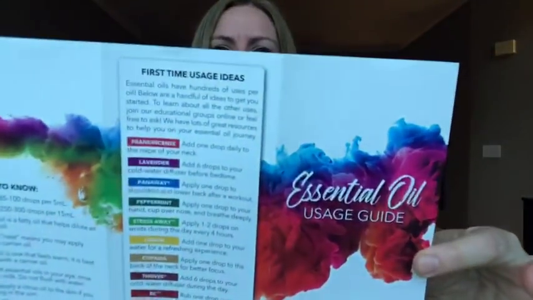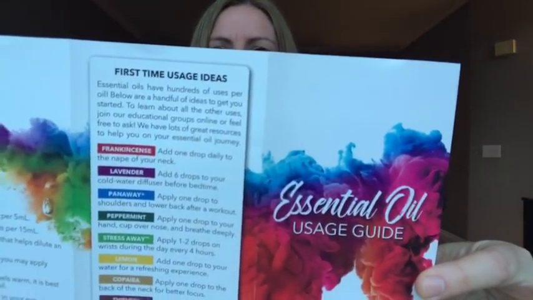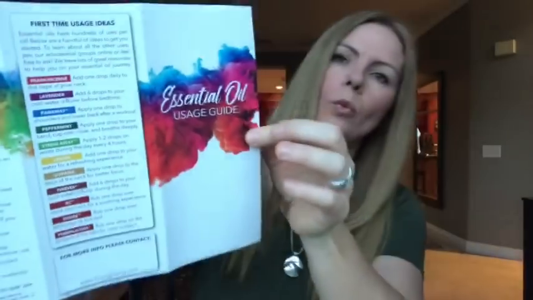But this is super fun, and just know the back has this really cool first time usage guide with ideas of what you could do for each oil. It's simple, like frankincense, add 1 drop daily to the nape of your neck. Lavender, add 6 drops to your cold water diffuser before bedtime. These are such basic starting points, and we sometimes forget that for people brand new to essential oils, you think you want to throw them into the deep end. You don't. You want to tell them one thing they can do with each oil just to get started, because it's so overwhelming.